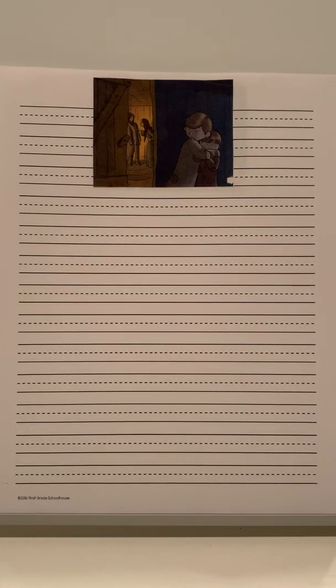Here's the next picture. So here you're going to continue writing about the middle of the story. We've gotten to the middle parts of the story. So tell me what's happening, what the characters are doing, all of the important details for the middle part of the story.